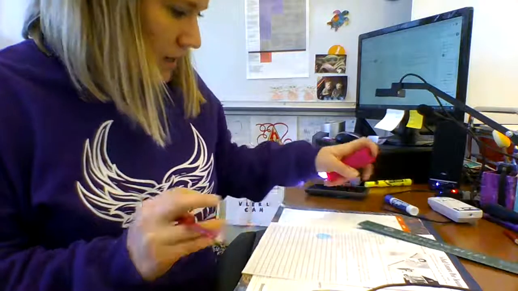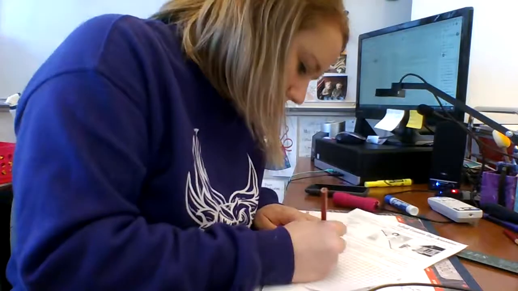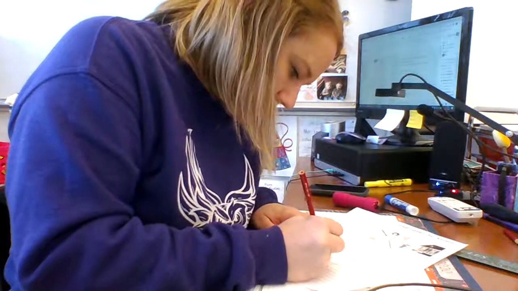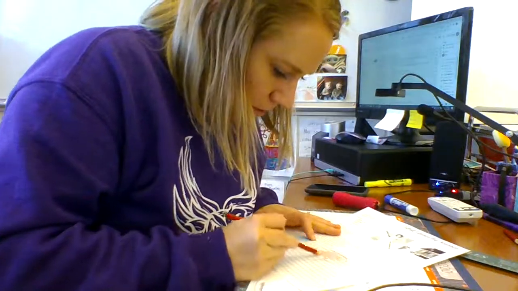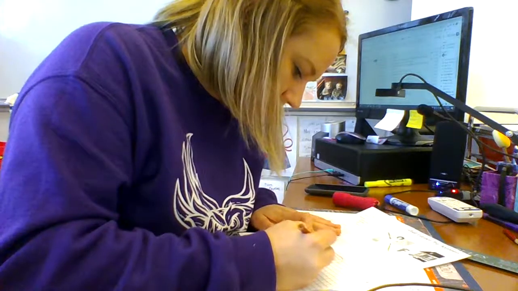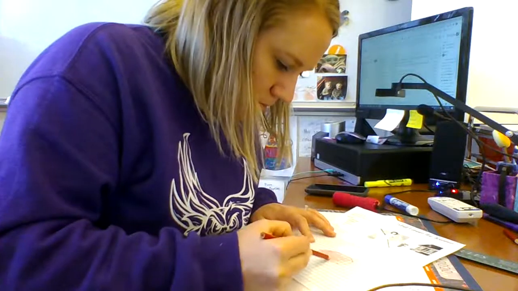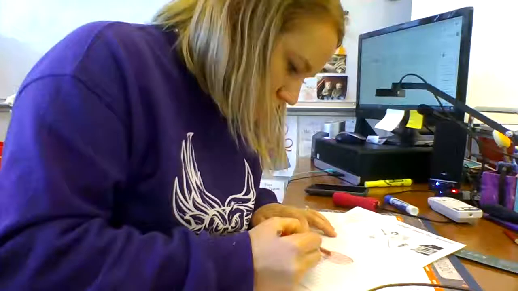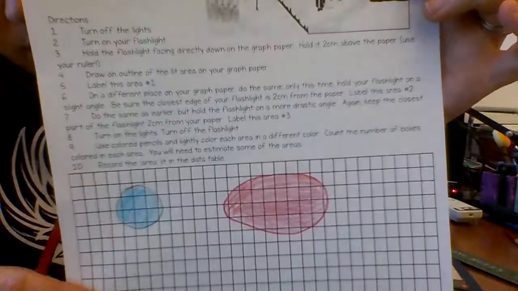And that's going to make an area that's a little bit bigger. You can see right here, I'll color it in real quick. But again, I'm just going to color that in and count up all of those squares. Count how many squares were colored red. So this is what my shape looks like for area 2.